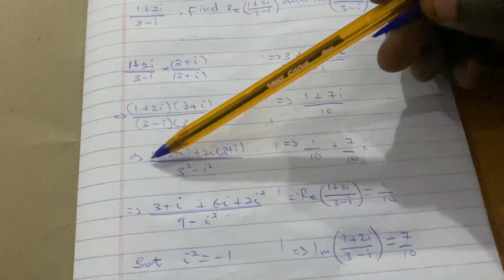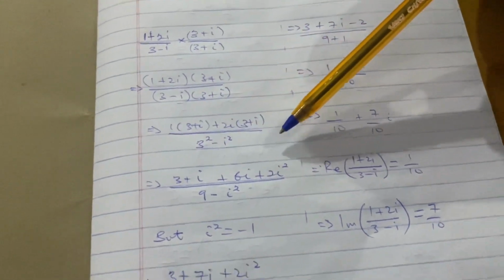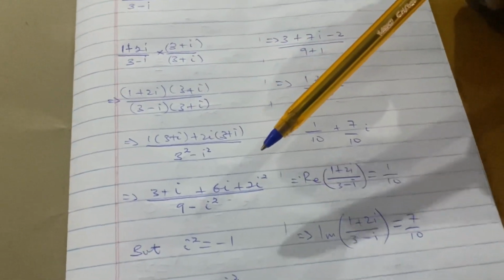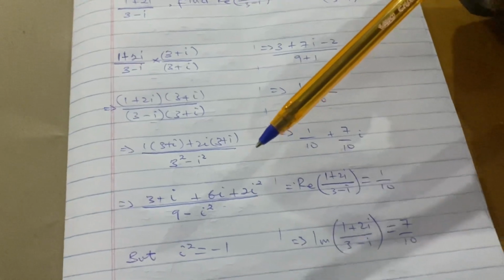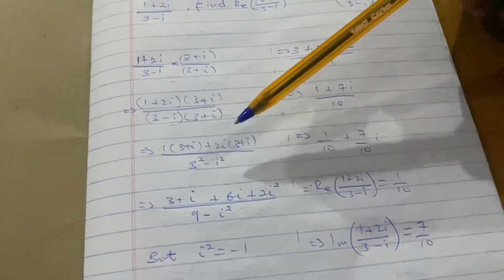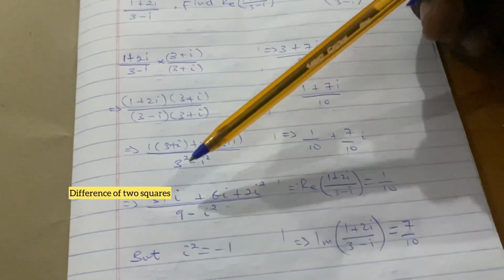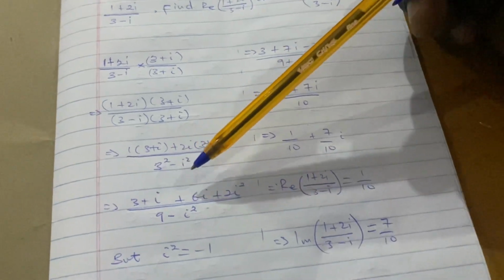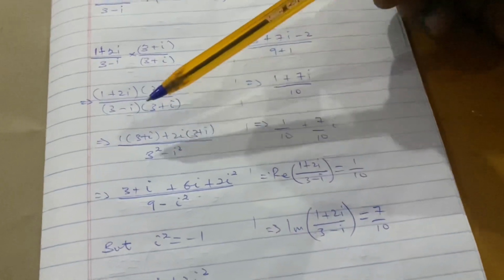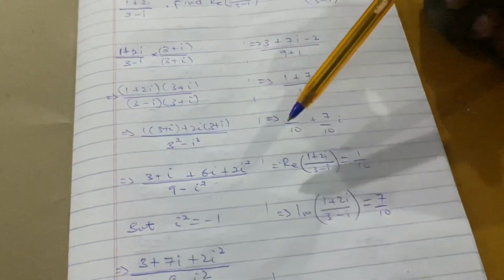We expand the bracket nicely here. We distribute 1 to 3 plus i. We also distribute 2i to 3 plus i. We do the same for the denominator. But what's beautiful about this kind of question is that 3 minus i times 3 plus i is always what we call the difference of two squares. So you can just take the 3 and square that, minus the i, and then square that. You get the same answer as multiplying 3 minus i times 3 plus i.